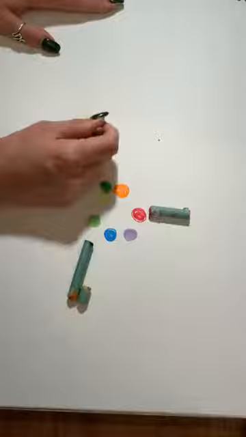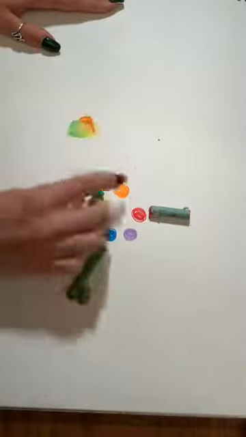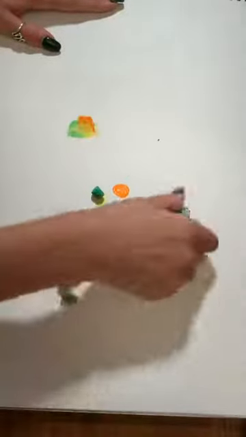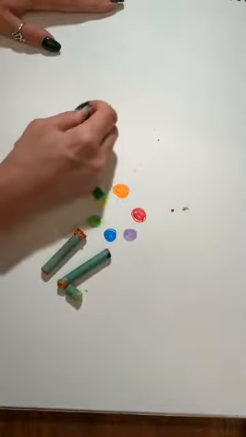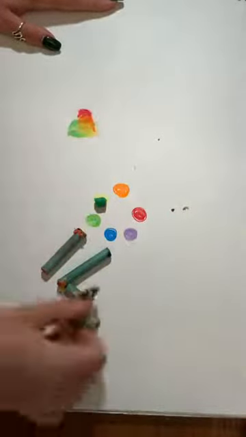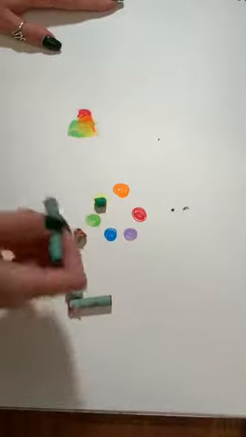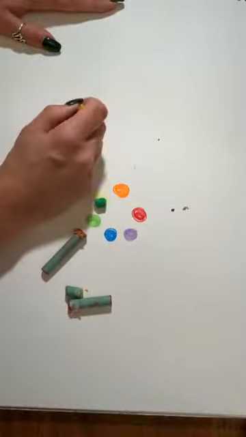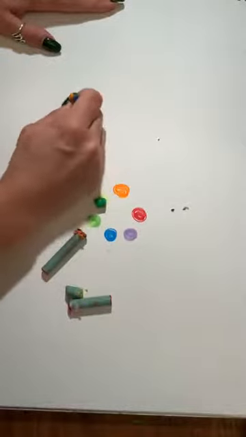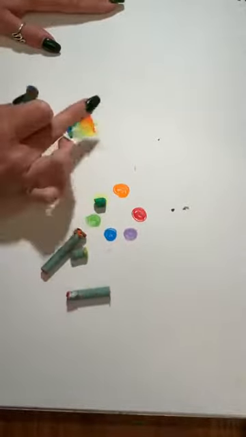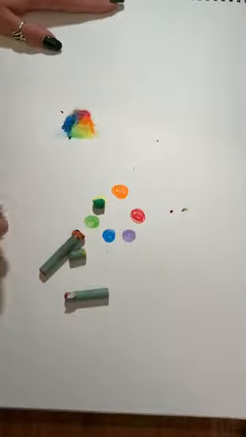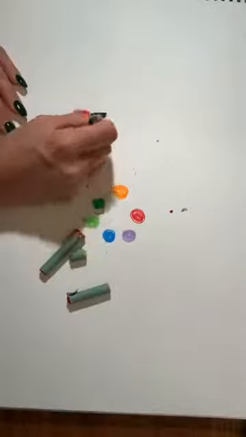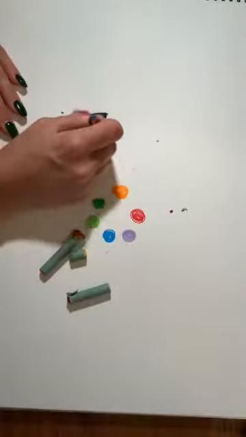I can blend some orange up this way, red, and then blue here. We can kind of make our own purple. All right, then we can keep doing that. So I'd use blue up here to be a shadow.